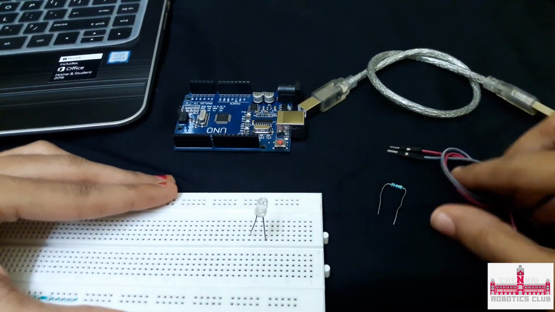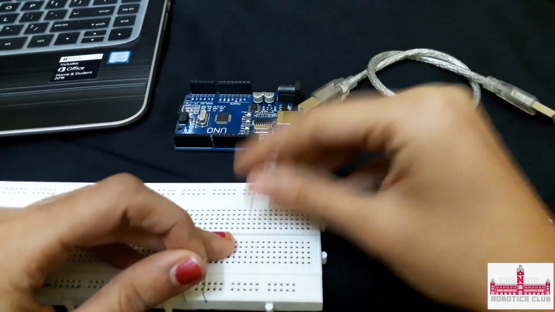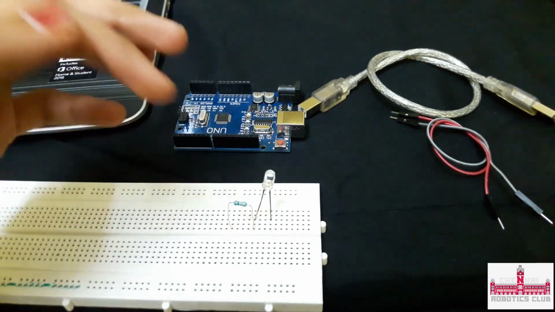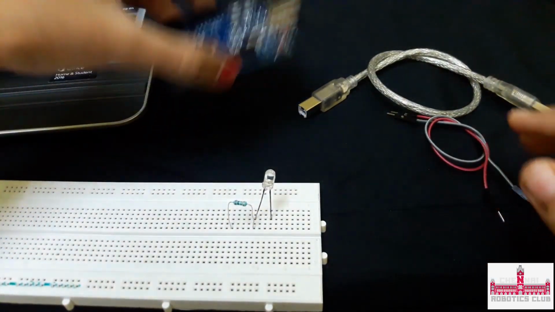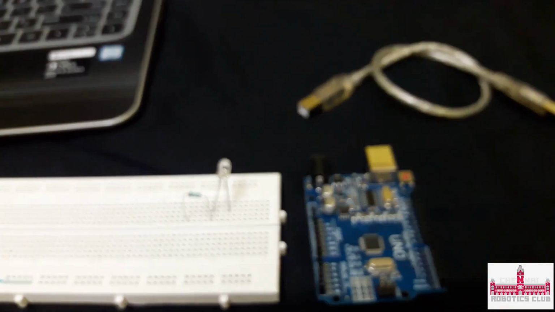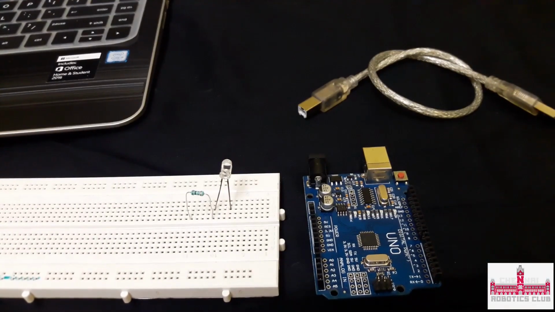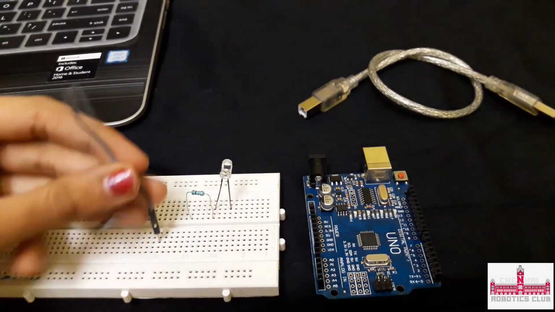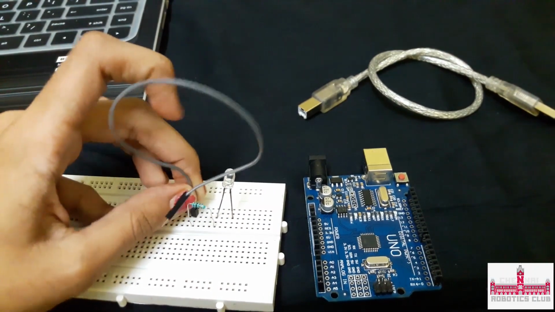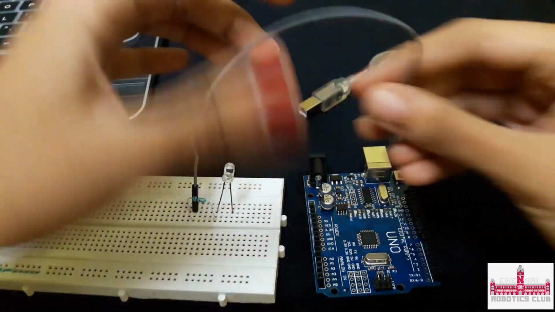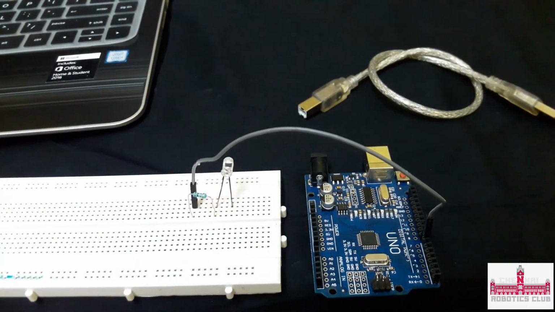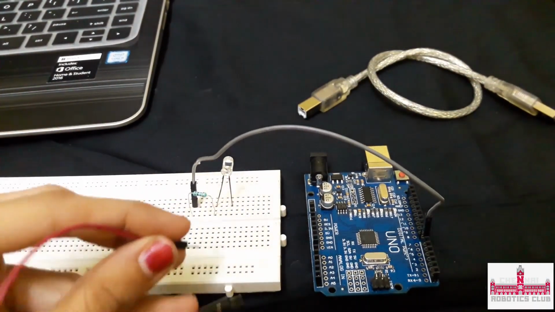Insert the LED into the breadboard and connect a 1 kilo ohm resistor to the anode of the LED. The other end of the resistor is connected to the Arduino using jumper wires. Connect the other end of the resistor to the Arduino pin number 7, that is digital pin 7, and the cathode of the LED is connected to the ground of the Arduino.